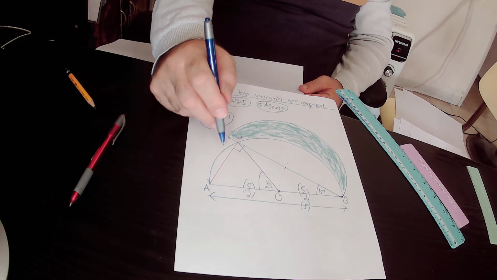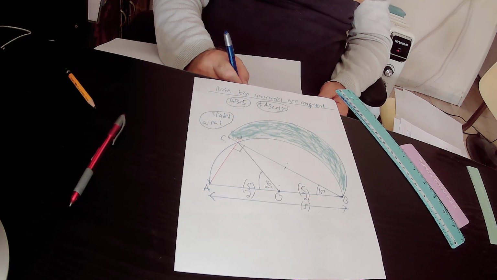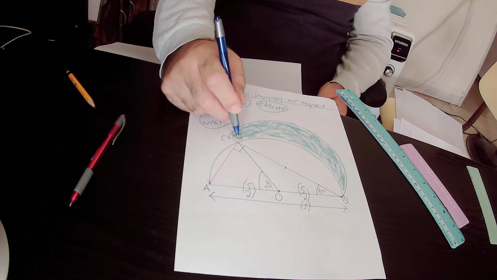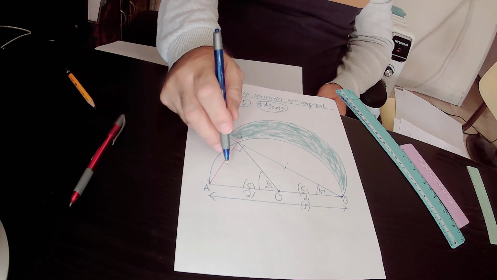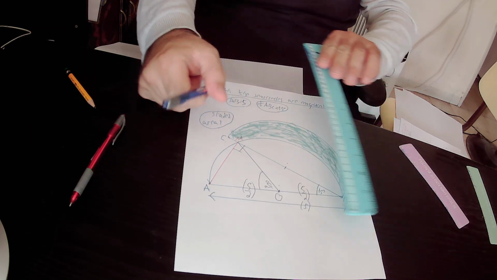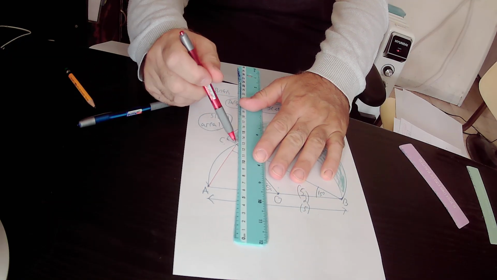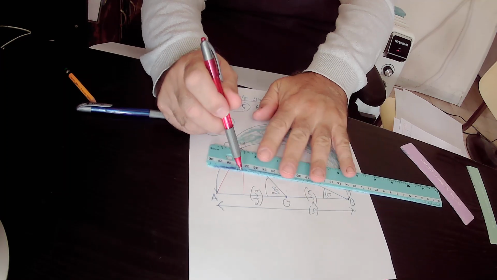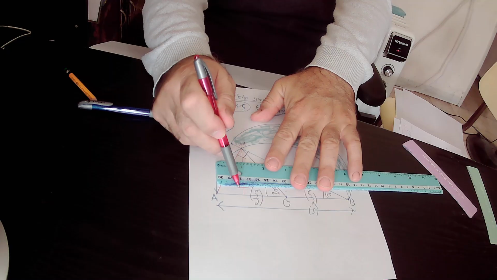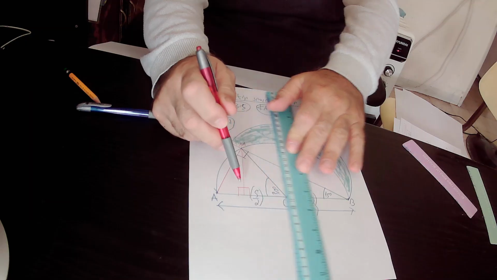But before that, from point M, we will draw a perpendicular on AB. So this angle equals 90 degrees, and this angle also equals 90 degrees according to our construction.